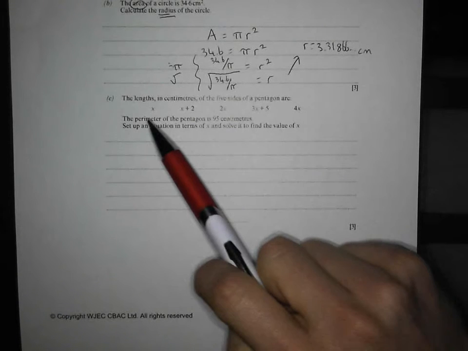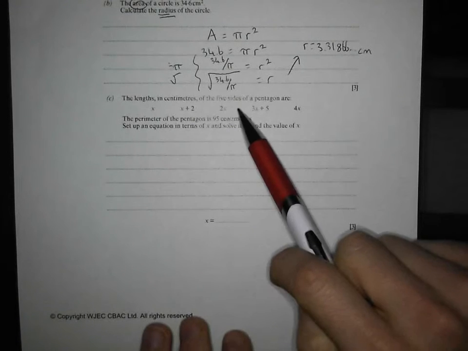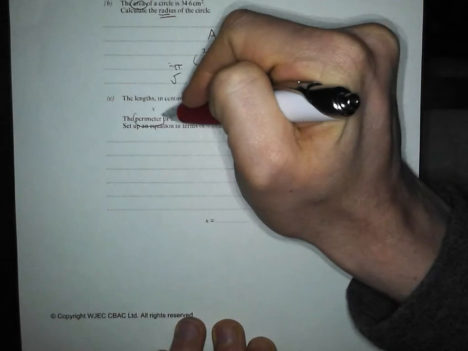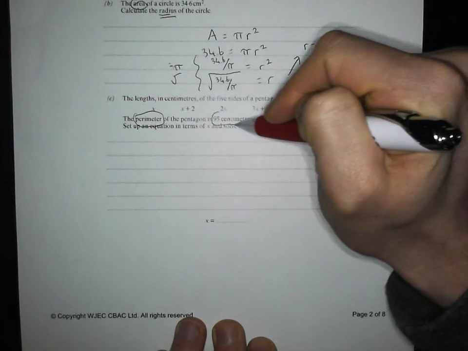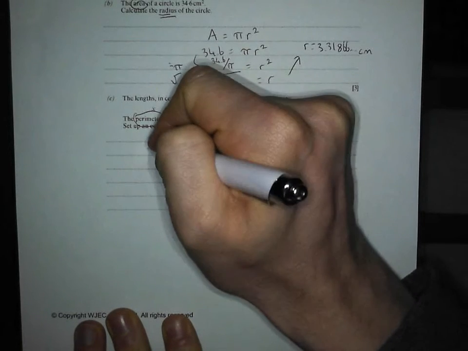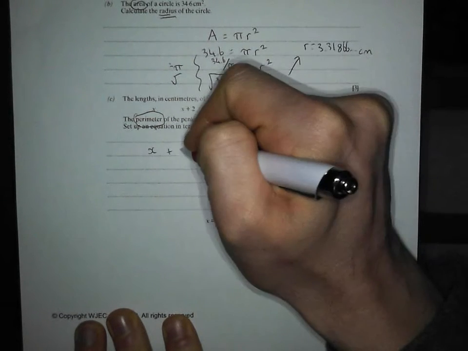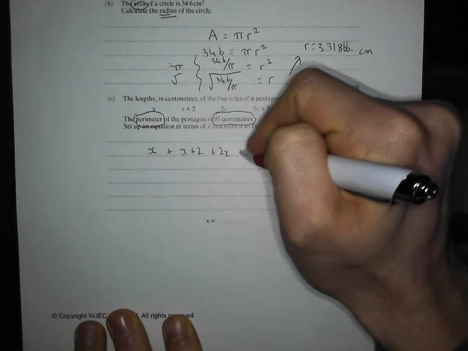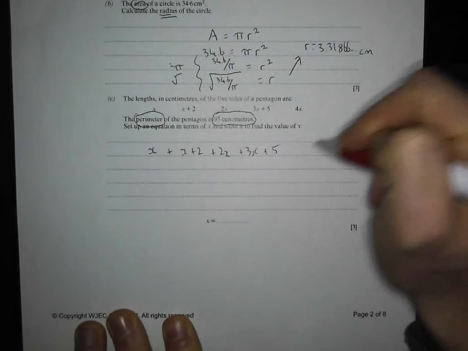So what's going on here? The length in centimetres of the 5 sides of a pentagon are that. The perimeter of the pentagon is 95 centimetres. Set up an equation to find the value of x. Well, for perimeter, we just add all the lengths of the sides together. So let's do that again here. So we've got x, we've got an x plus 2, we've got a 2x, we've got a 3x plus 5, and we've got a 4x.